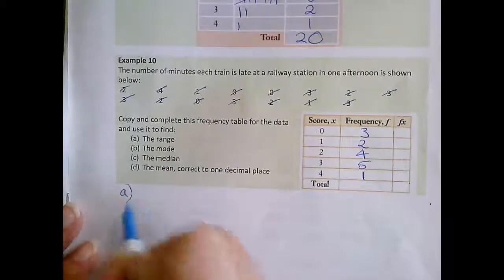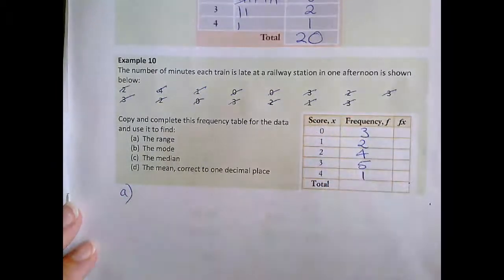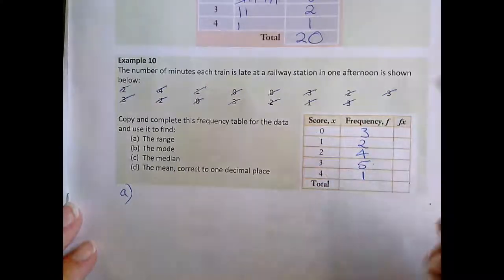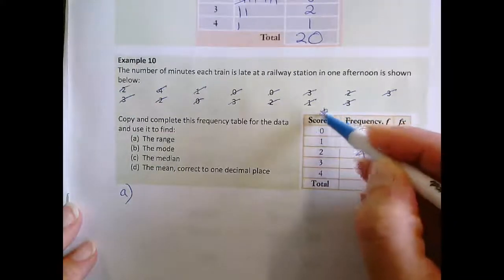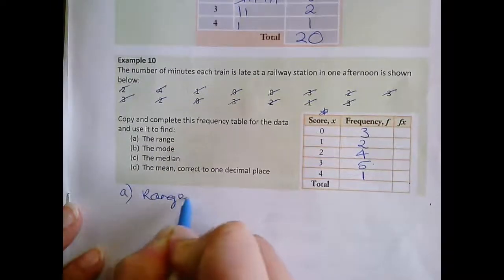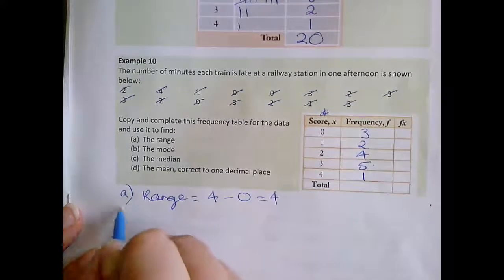So the range is always your highest score minus the lowest score. Some students can get confused because they think it's the frequency, in other words like 5 minus 1, but it's always related back to this column here. What is the score? So the range would be 4 minus 0, which is 4.